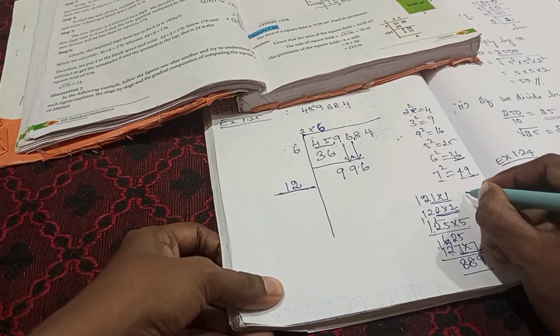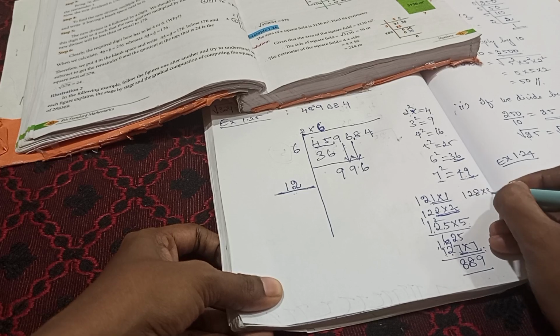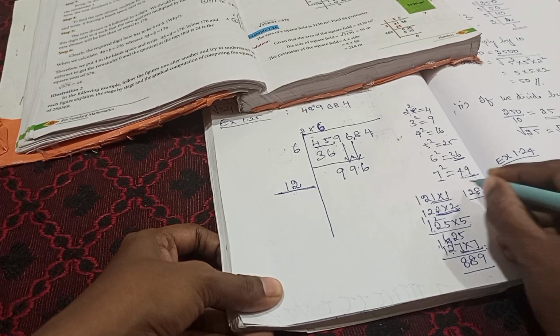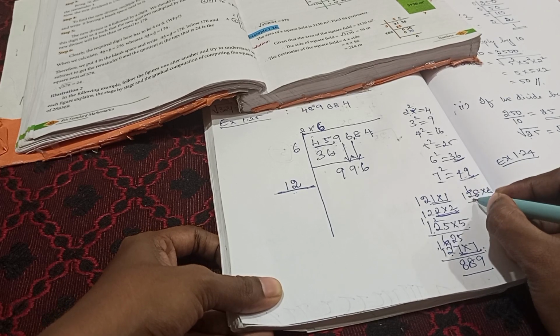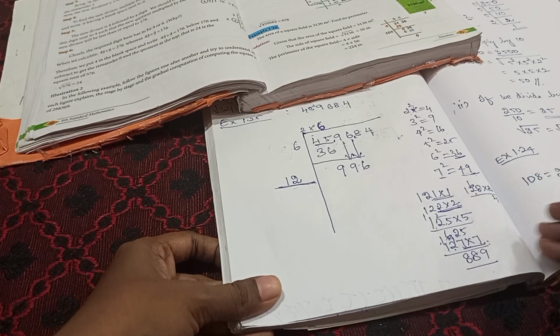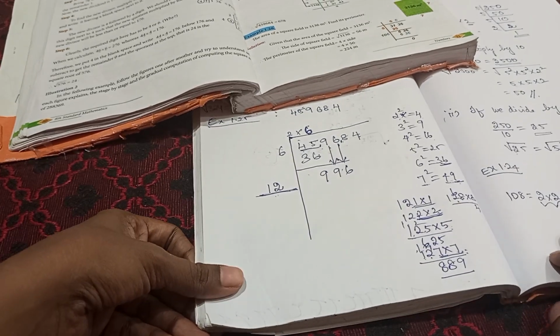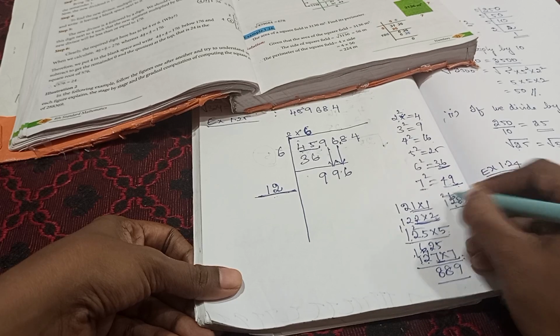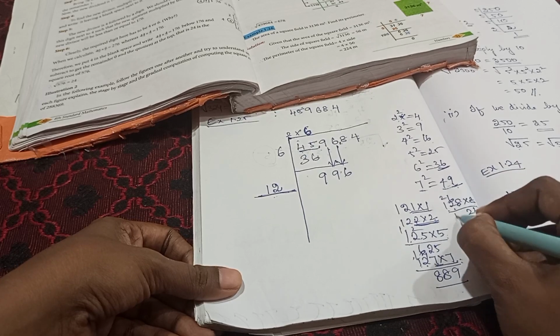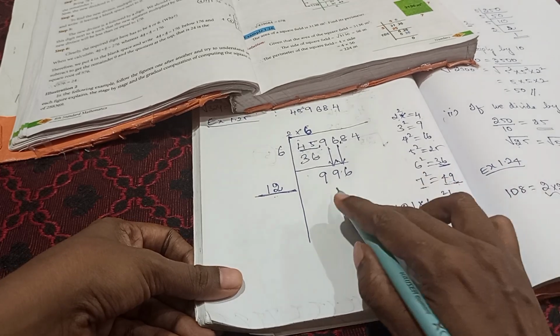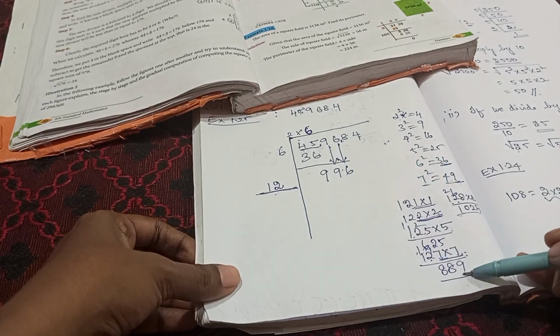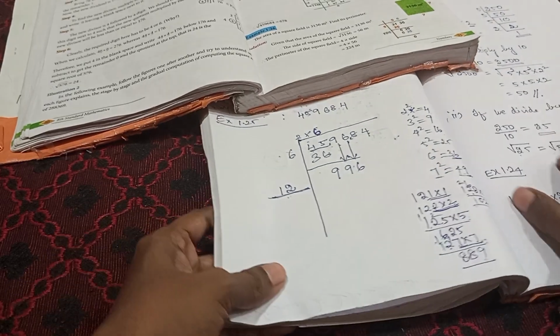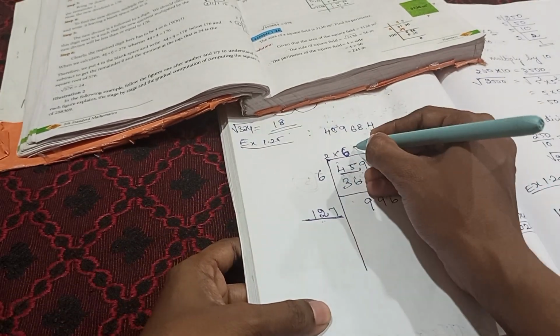Now next you can take 12 8 into 8. 8 8s are 64, 8 2s are 16, 16 plus 6 is 22, now 8 1s are 8, 9, 10. So it becomes more than 996, and the largest number not exceeding it is 889. So you can write 12 7 into 7.